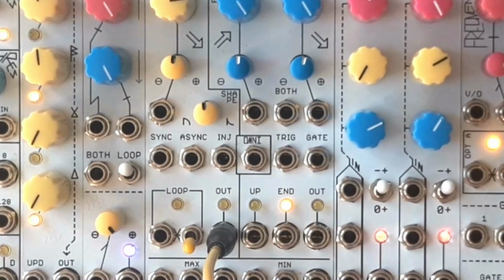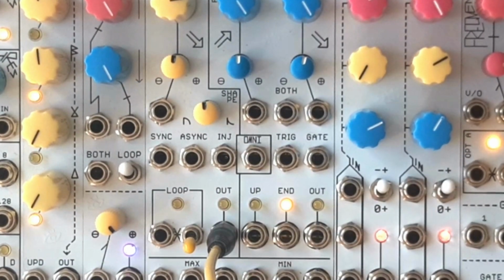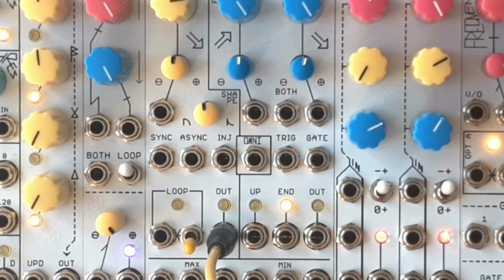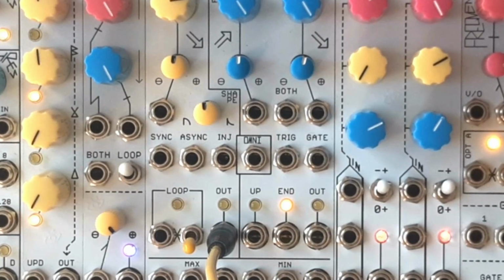The ing or injection input goes directly to the lag processing core of the ebb function generator, allowing for extended functionality. It is covered in depth in a specialized video.